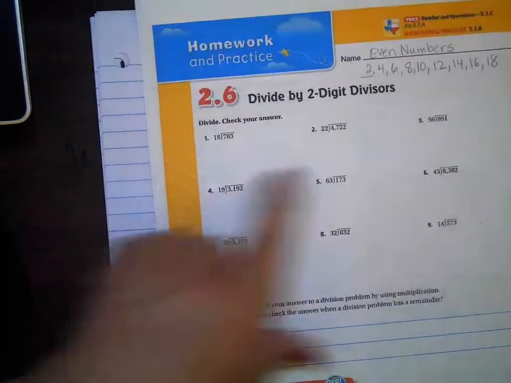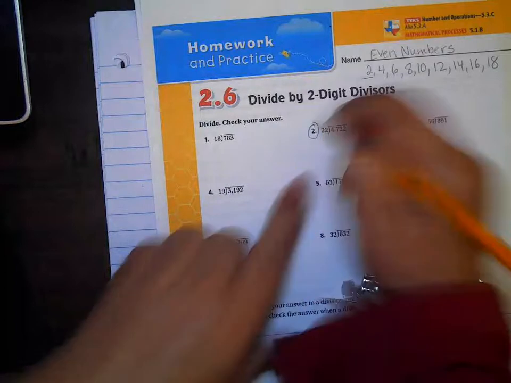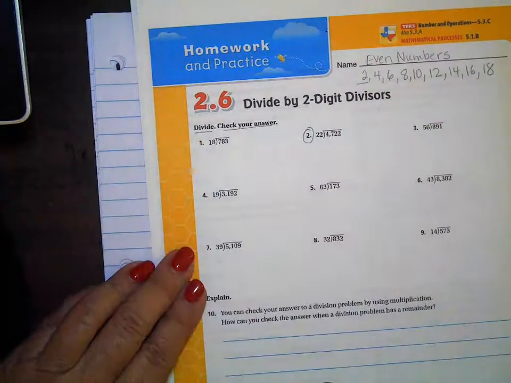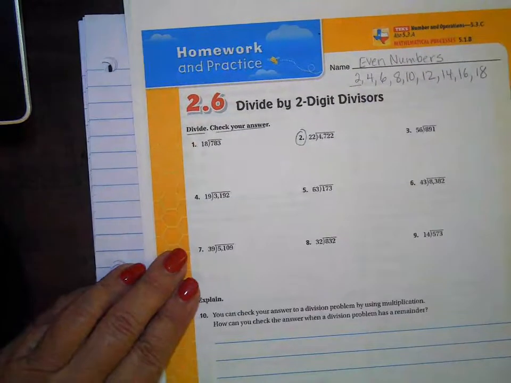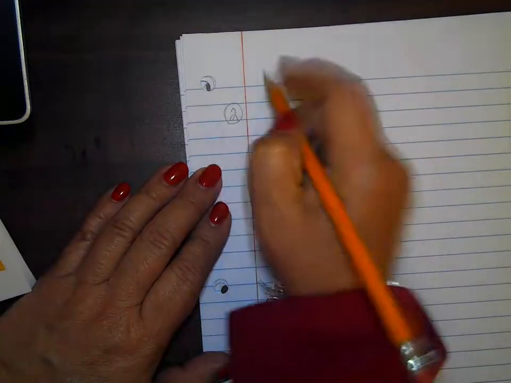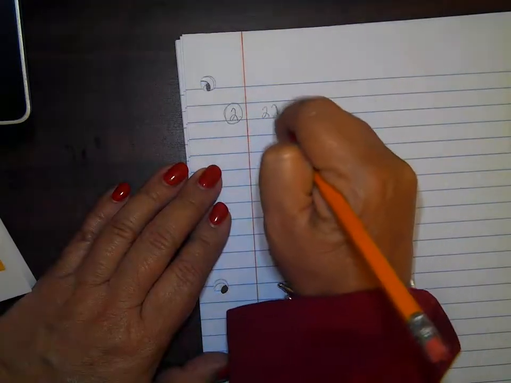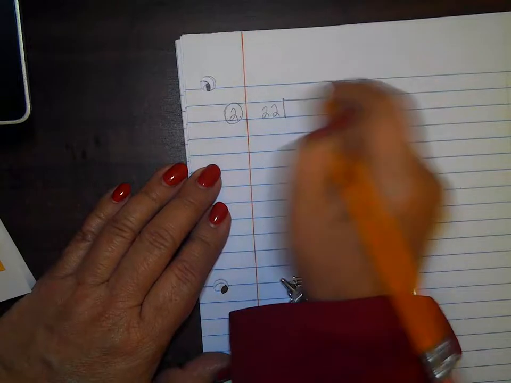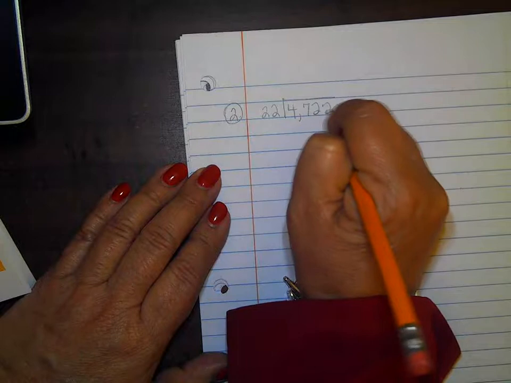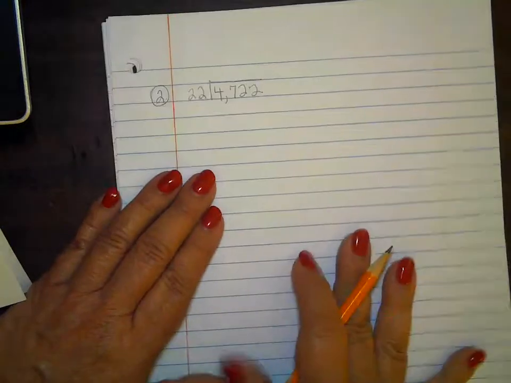I'm going to write it on a separate notebook paper because it said divide and then check your answers. And so you're going to use quite a bit of space. So I'm going to transfer it over and put number 2, and that is 22 that goes into 4,722. We're using standard algorithm.